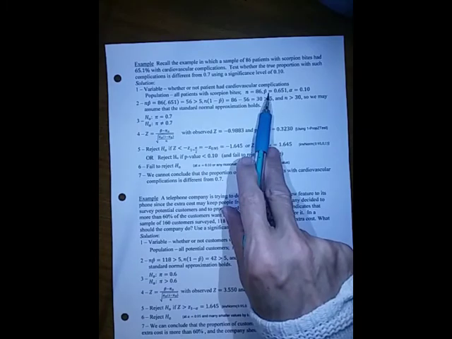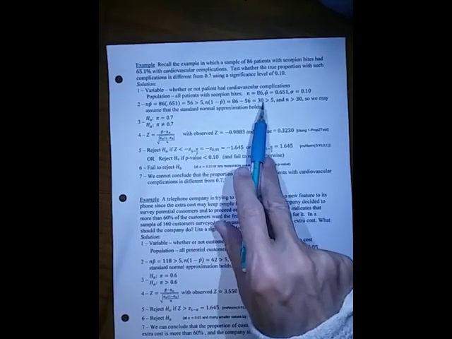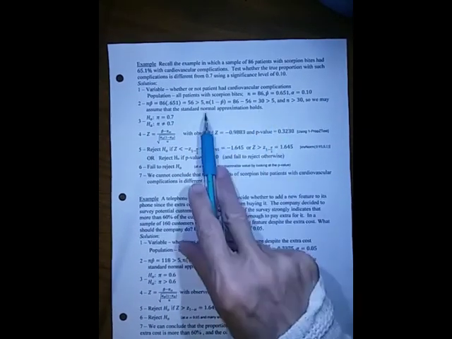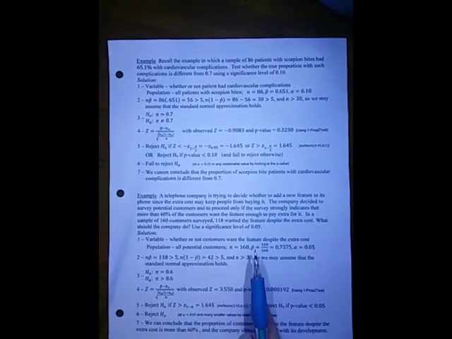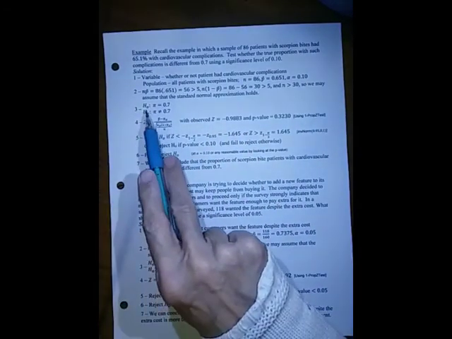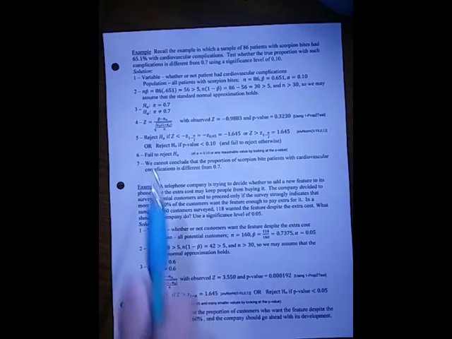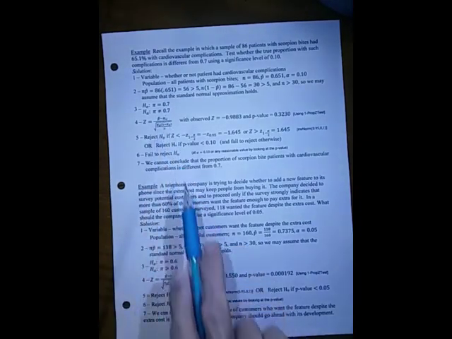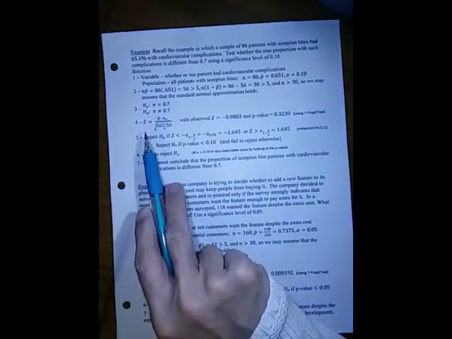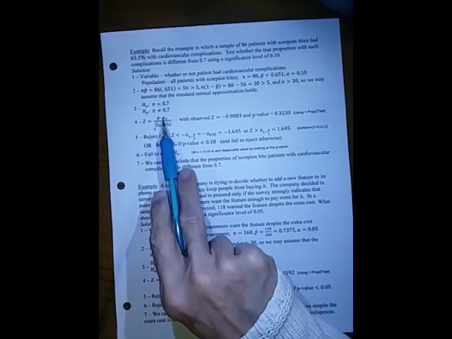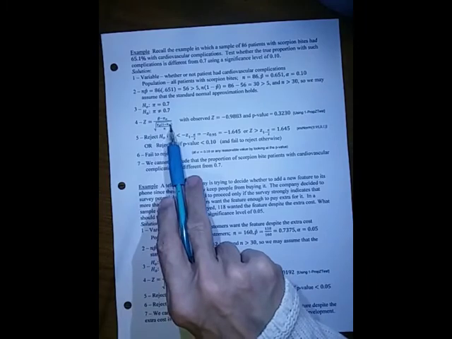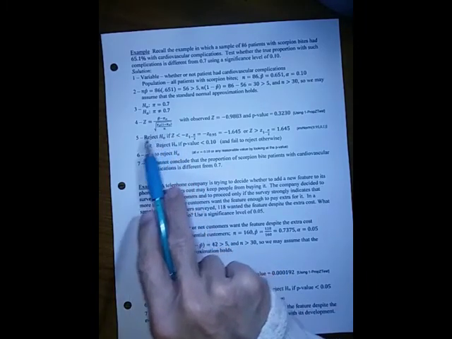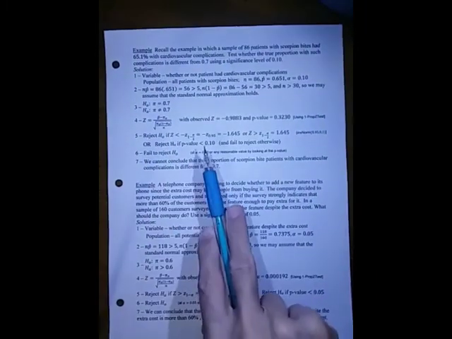The p-hat was 0.65. We checked those before when we did a confidence interval, so we know that the standard normal approximation holds. What's different here is that the null is that we have pi equal to 0.7, and for the alternative, we want to know if it's different from 0.7. So that would be HA: pi is different from 0.7. And then Z is p-hat minus pi 0 over the square root of pi 0 times 1 minus pi 0 over n. That's for all possible samples.